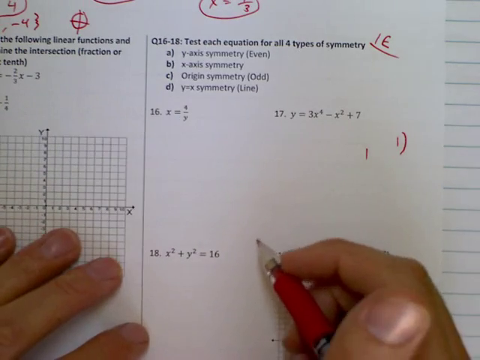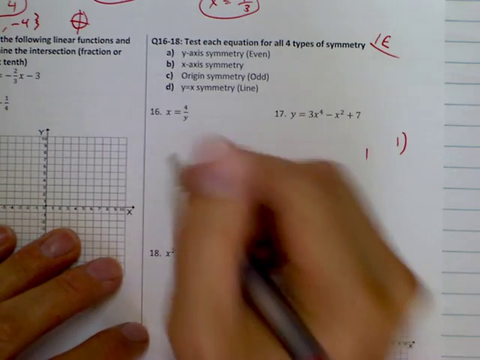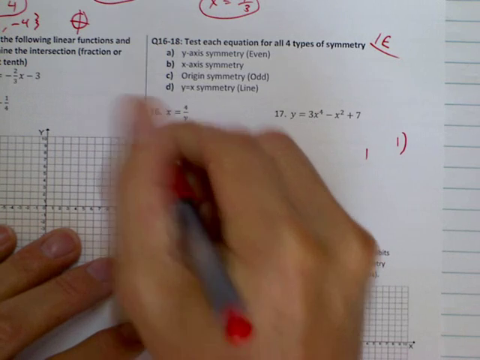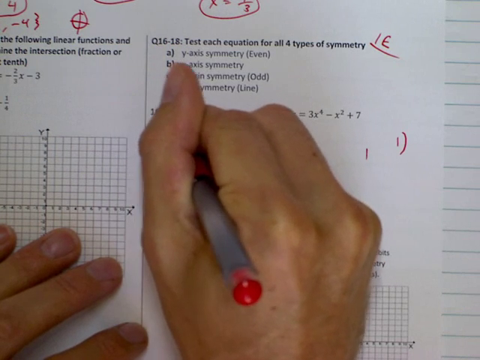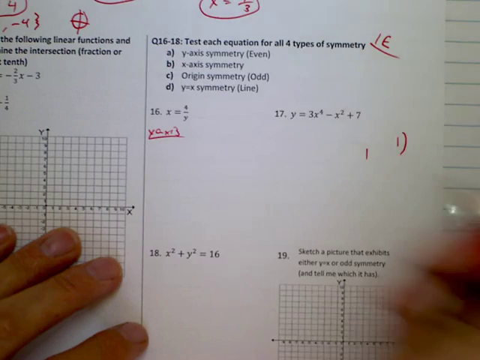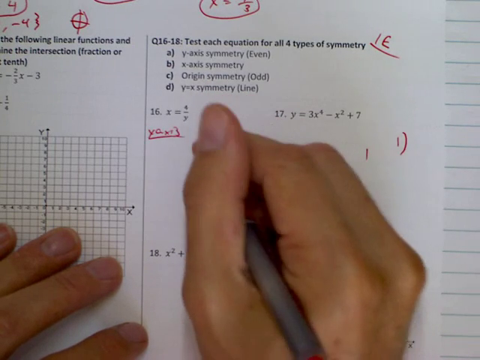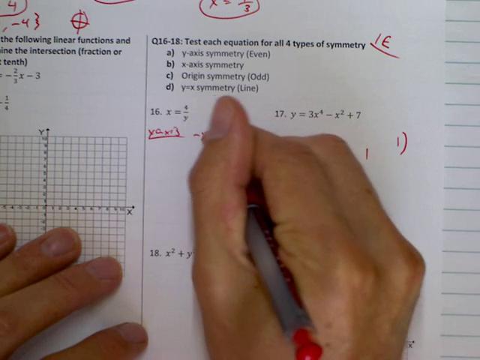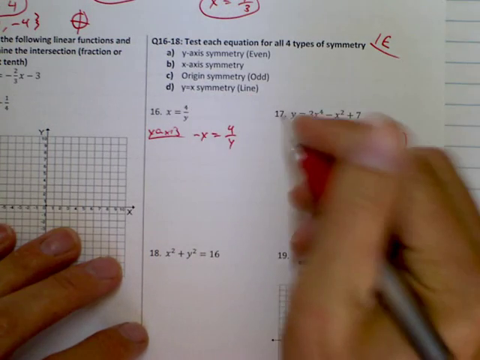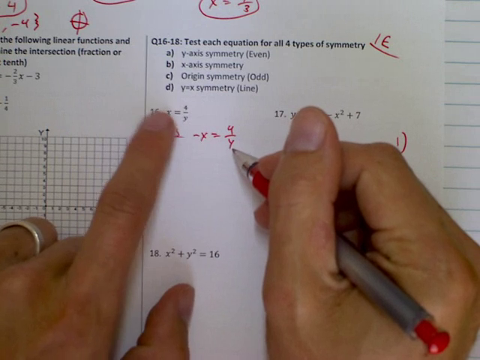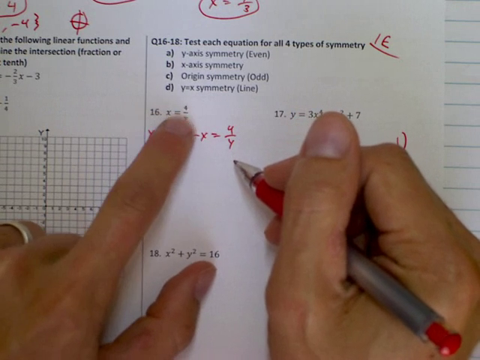So on number 16, does it have y-axis symmetry? There's not a lot of room here. I'll see what I can do. Y-axis symmetry, you replace x with negative x. So that's negative x equals 4 over y. Is that going to be the same as the original? No, because the sign is changed on one side but not the other.